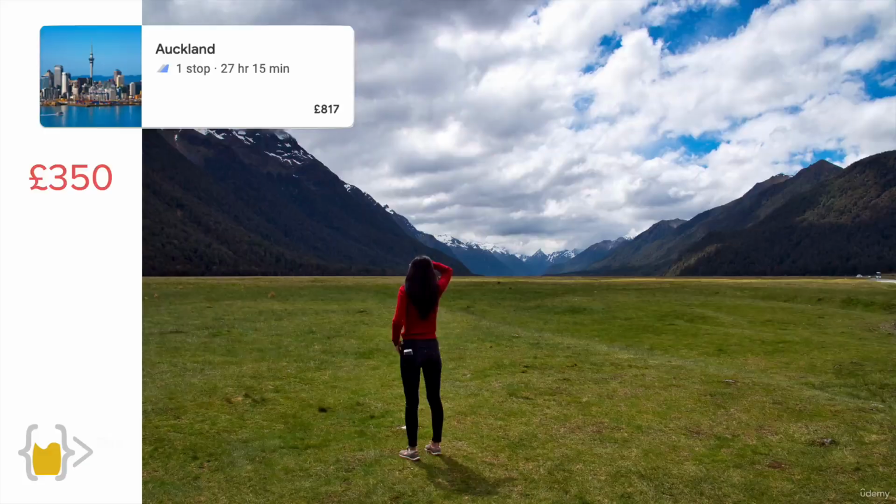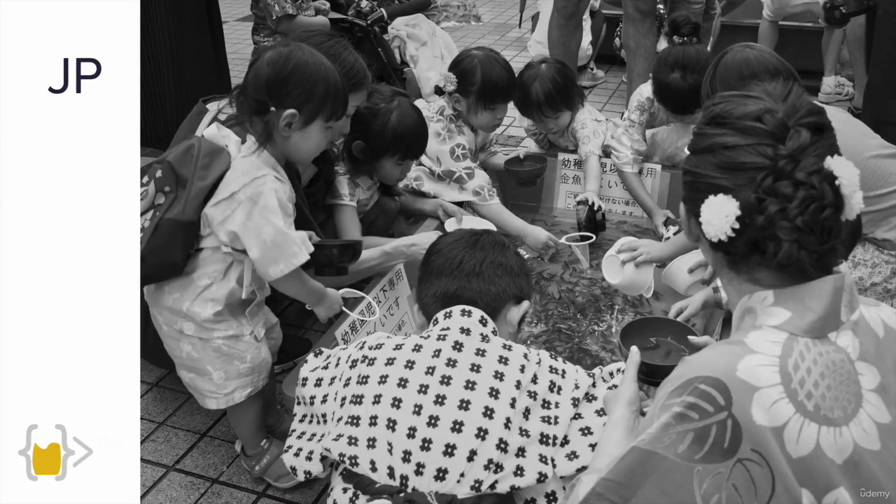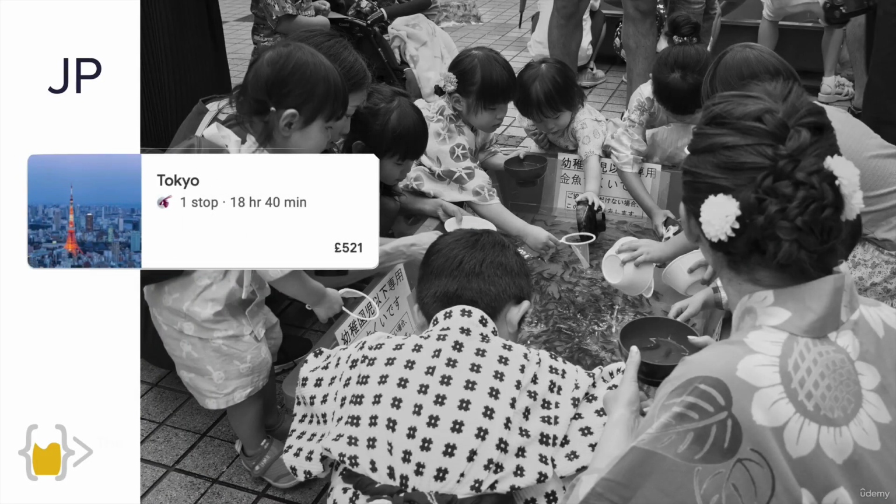Another case was Japan, where the flight normally costs around 500, 550, and I managed to find a flight that was just a £250 return. And the savings on the flight meant that I got to eat some extra tasty sushi.